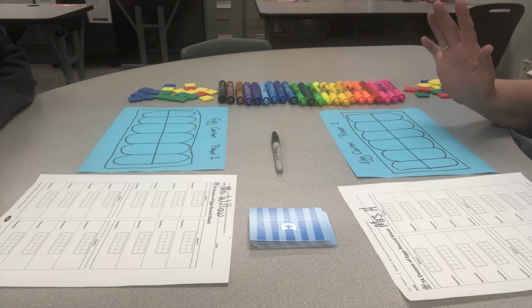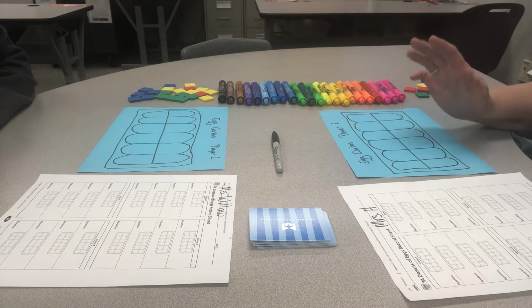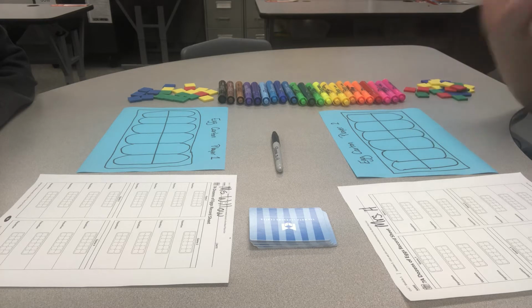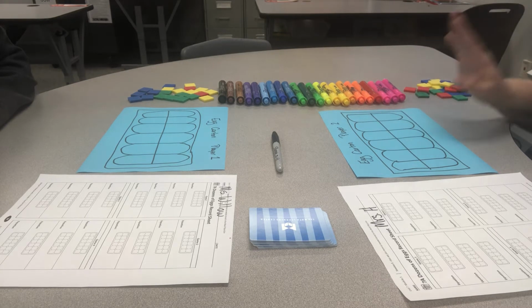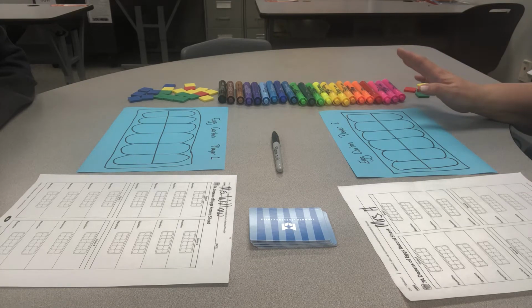So we've been talking in class about our egg cartons and dozens of eggs. In order to play this workplace, you need to have lots of supplies. Let's talk through the supplies you're going to need.